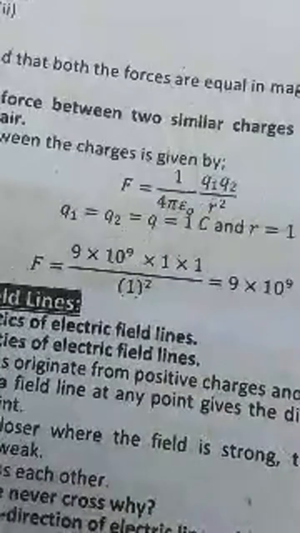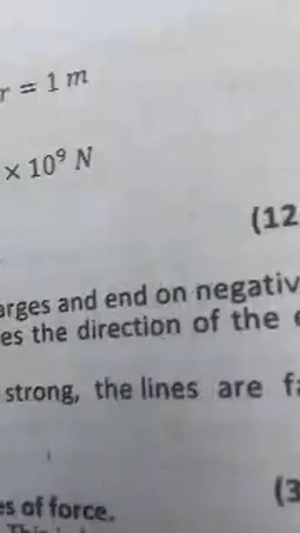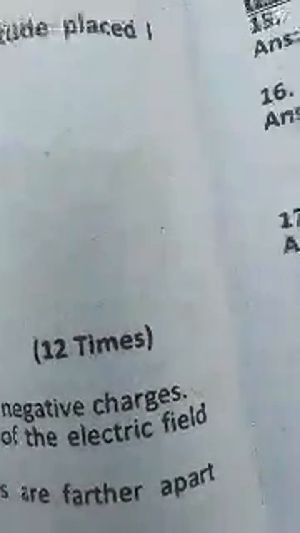Electric field lines: characteristics of electric field lines. The electric field lines originate from positive charges and end on negative charges.